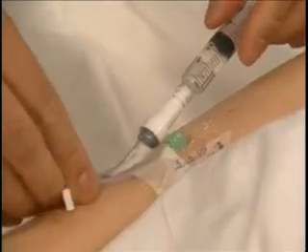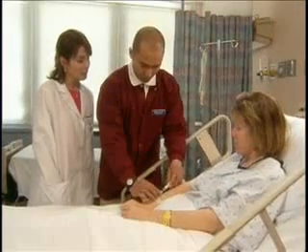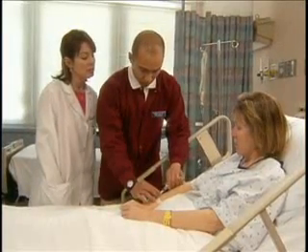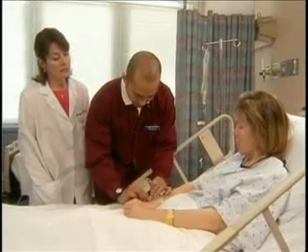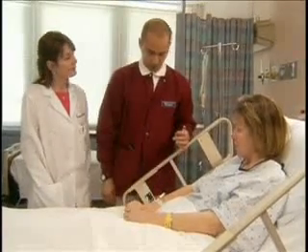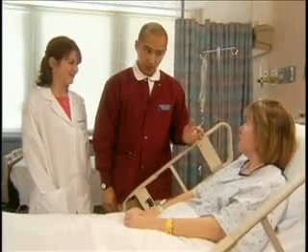Unclamp the short extension tubing, and now flush the line. Now remove the syringe carefully and reclamp the tubing. You can use tape to secure the extension tubing if needed. I think it's all secure. All set. Thank you. Buzz if you need anything.